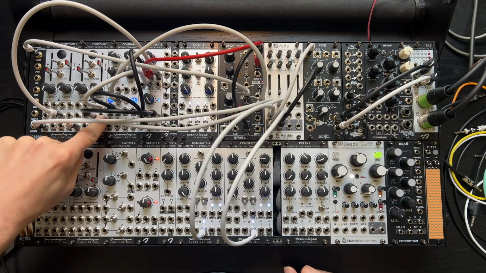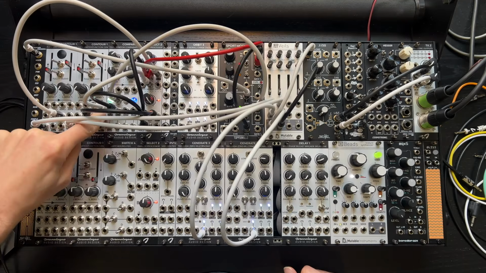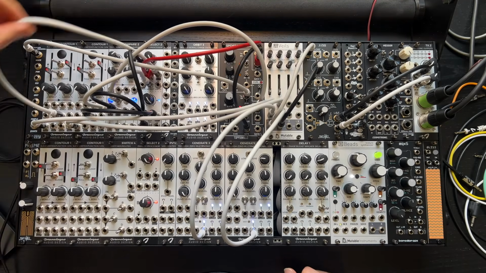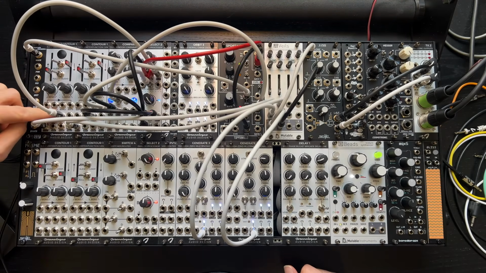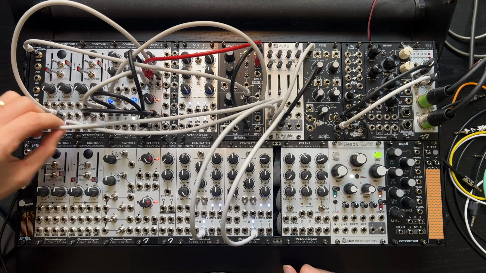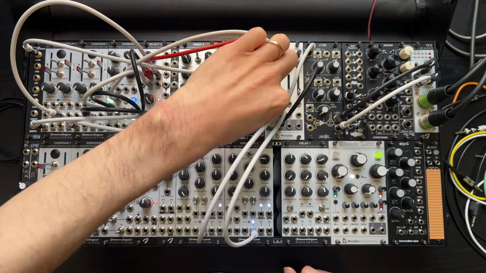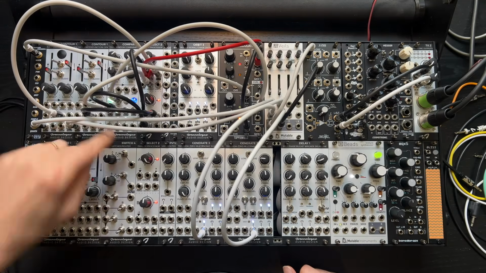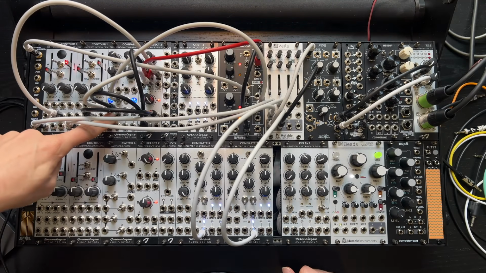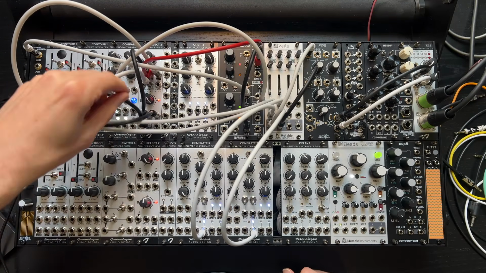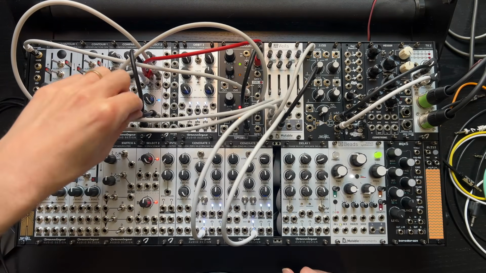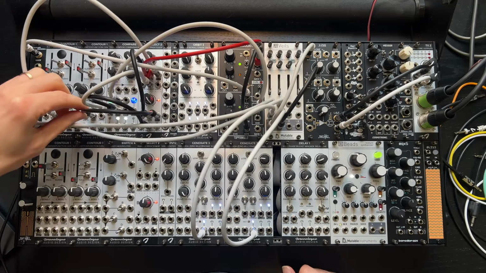When the normal output on the comparator is high, our clock signal will pass to this Contour 1. It'll trigger this Contour 1, which is modulating the amplitude of our higher voice. When the not output is high on the comparator, it'll pass the clock to our second voice.